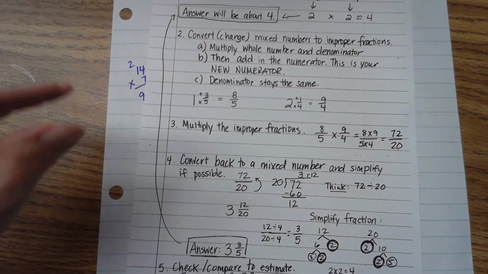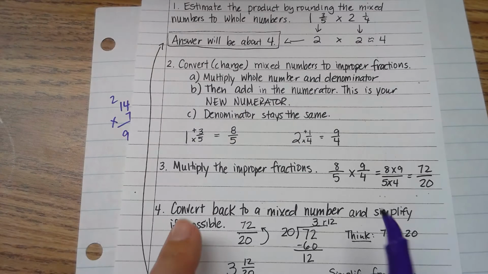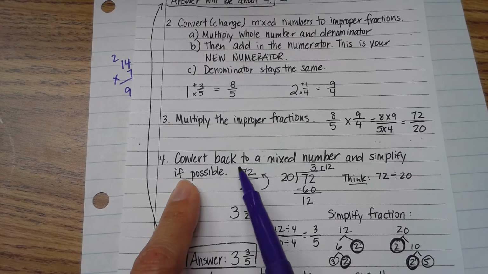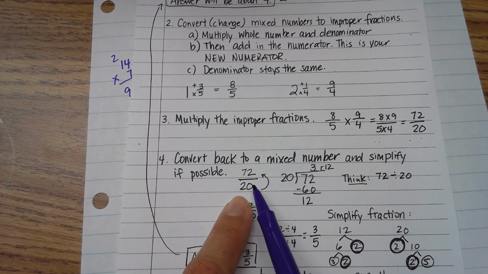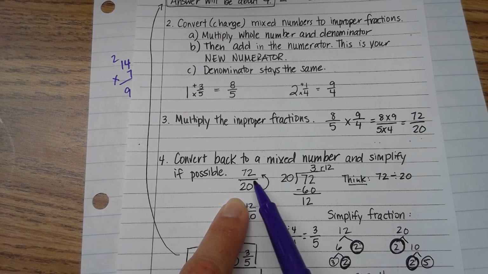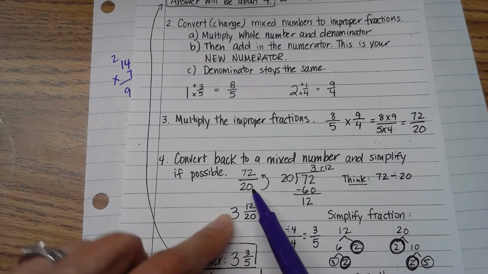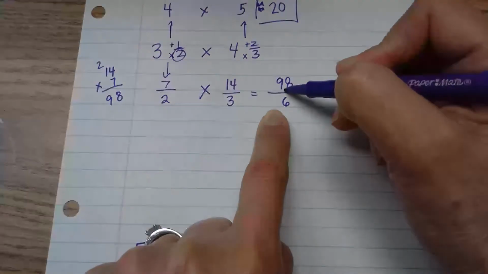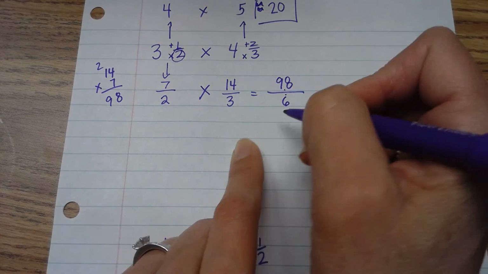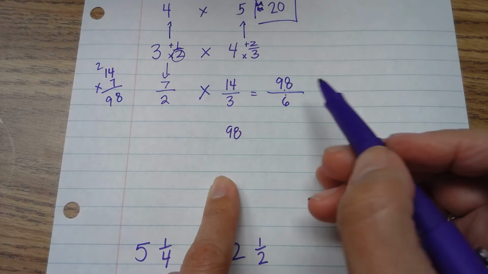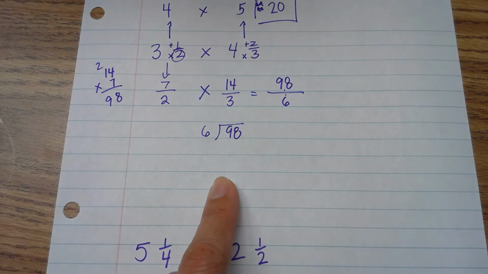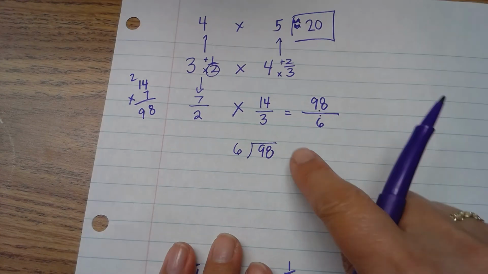So I go back to my notes, and it tells me exactly what to do next. So I've already done the multiplying straight across. Now, how do I convert back to a mixed number? So here is an example of an improper fraction. Divide your numerator by your denominator, okay? So I have 98, and again, think of this fraction line as a division sign. 98 divided by 6.